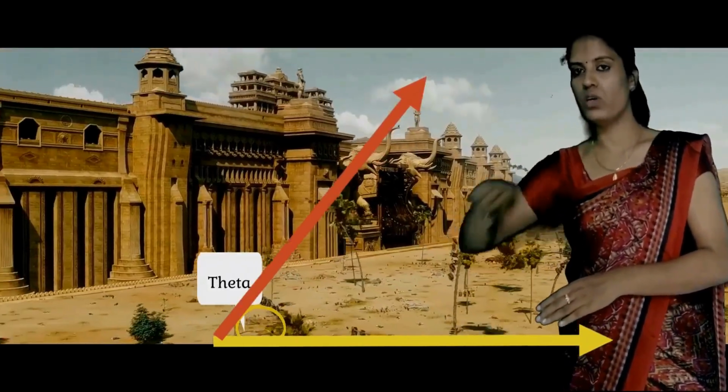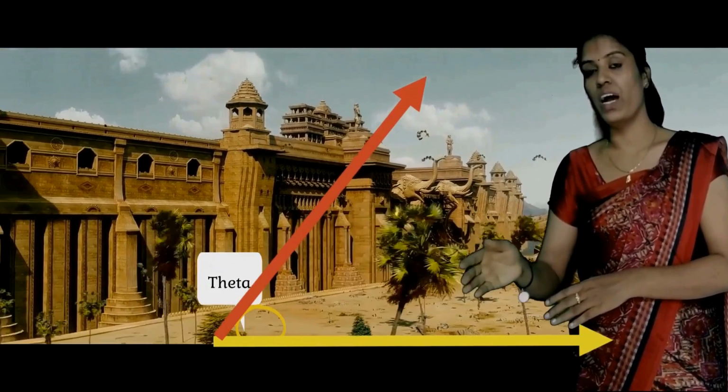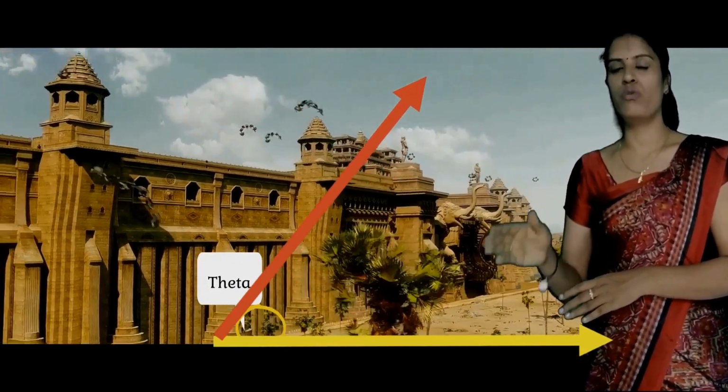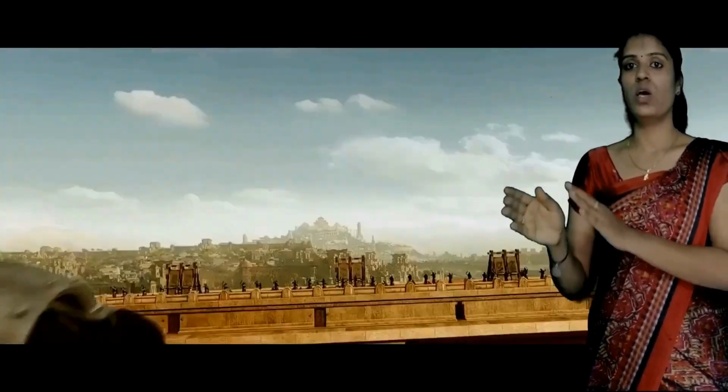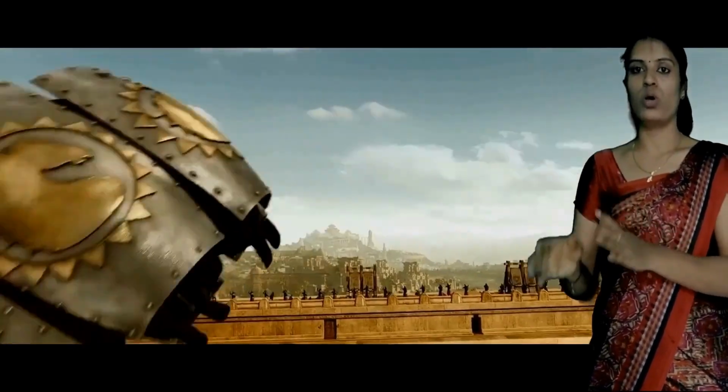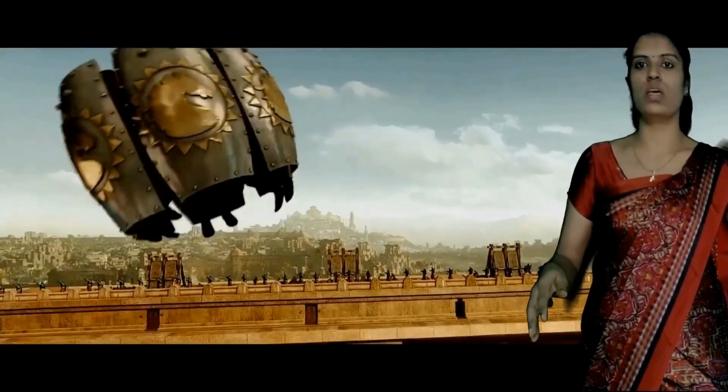If it is the horizontal, then what is the angle you are going to have? That angle of projection will decide whether the soldiers are going to reach the castle top or not. Right? At that time, 200 to 300 years ago, or it may be 1000 years before, they were not calculating this exactly in numbers.